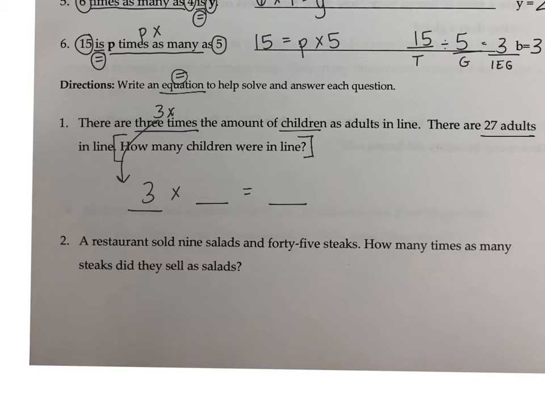Now I need to go ahead and code and label. 3 times belongs to the children. The children are versing the adults. And if children are at the beginning, children have to be at the end. So adults, I can see my number for adults is 27, so I'll plug that in. You're going to need a calculator to solve this. 3 times 27 equals 81. 81 what? 81 children.